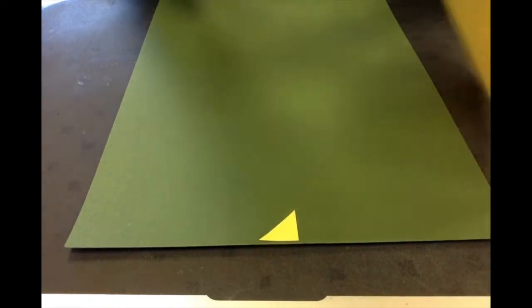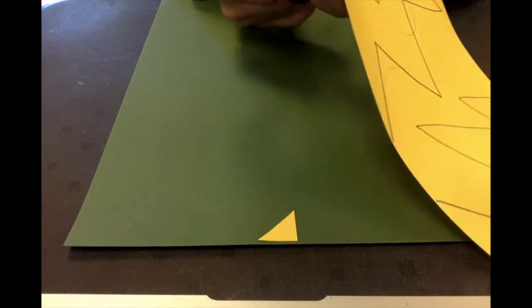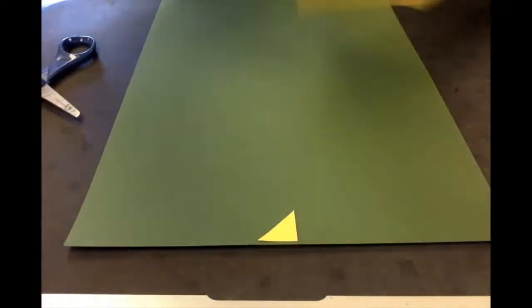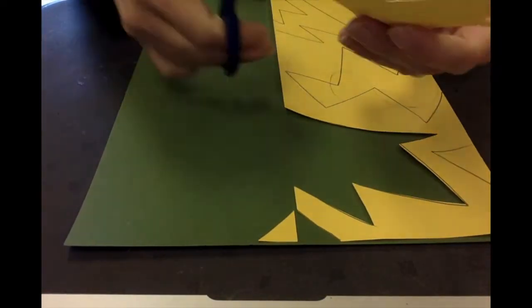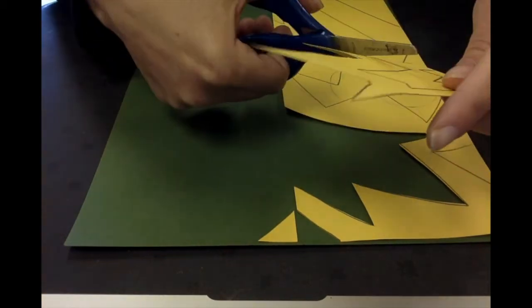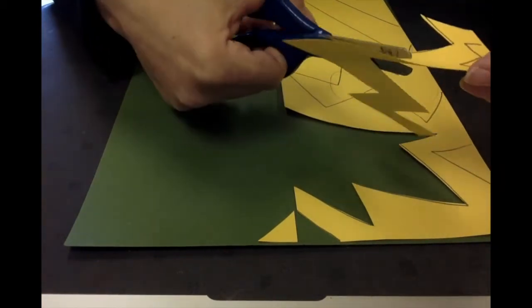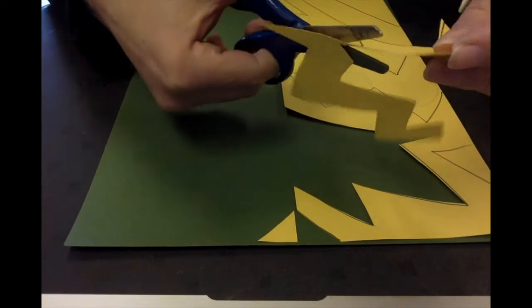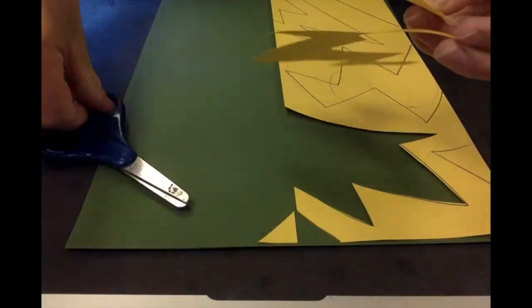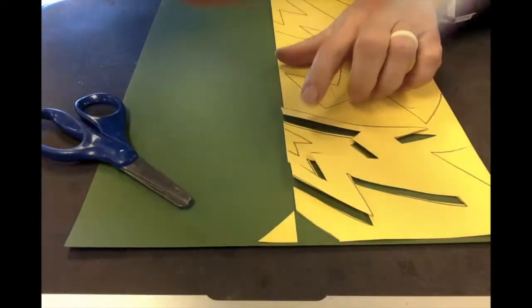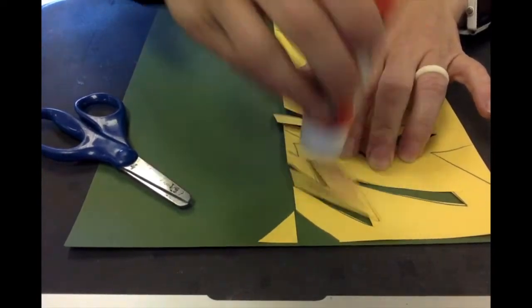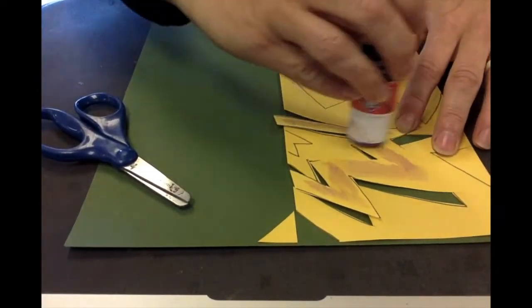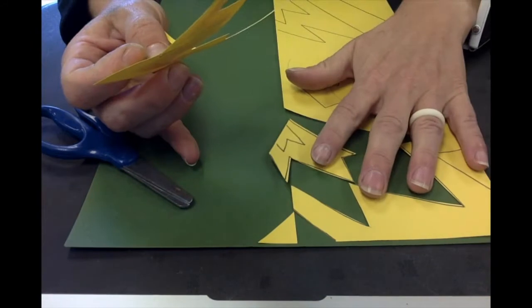I'm going to carefully cut out my shapes. And if you're like me and have shapes within shapes, like this example, I always return it back to where it came from. I'm going to cut out the smaller shape inside the bigger shape, and so on and so forth, until I have my pieces cut out. Once I have it cut out, I like to glue mine down right away with my glue stick, ensuring that I have it in the same spot.